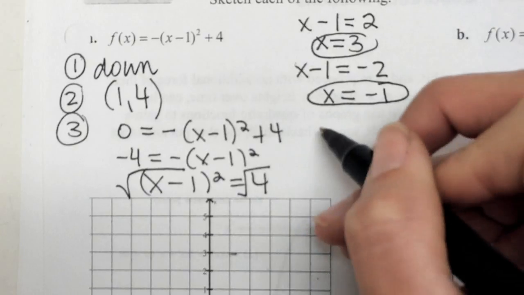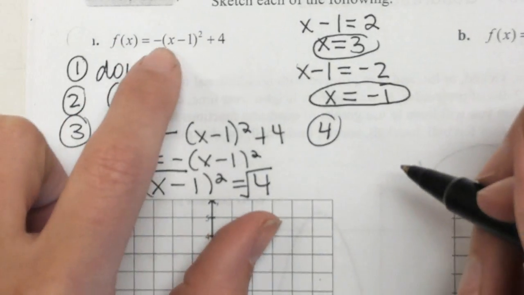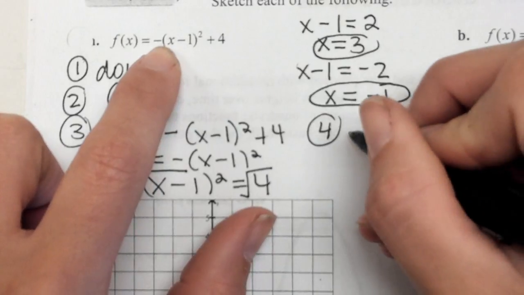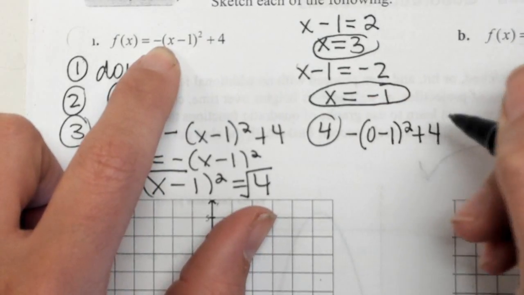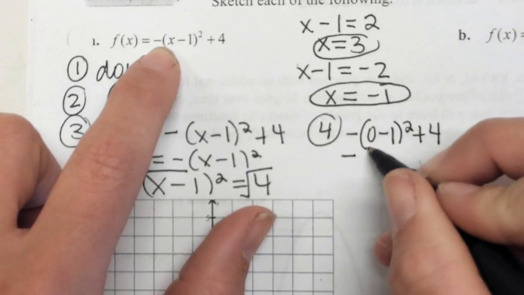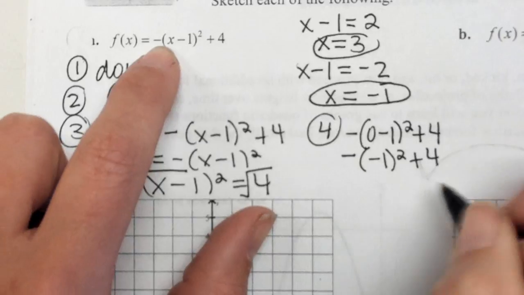Alright. Now for y-intercepts, this one's easy. Because for y-intercept, you set what to 0? X. Okay. So just plug 0 in for x right here. So negative 0 minus 1 squared plus 4. So 0 minus 1 is what? Negative 1. Alright, what would we do first here?